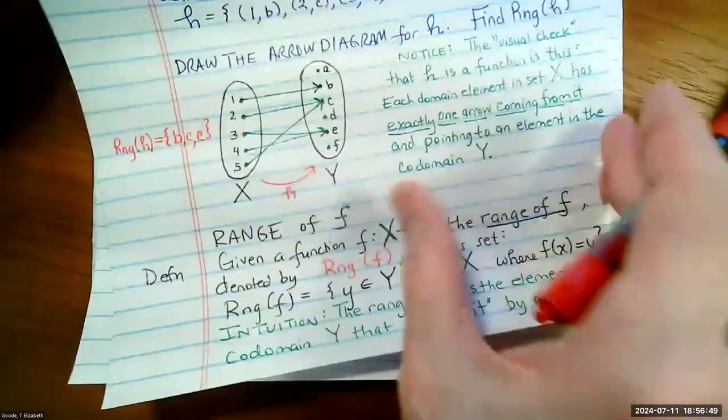but let's do one more example, just one more arrow diagram here, so that you feel comfortable with this. Let X be the set containing 1, 2, 3, 4, and 5.